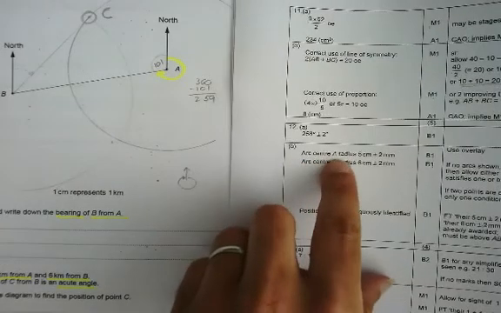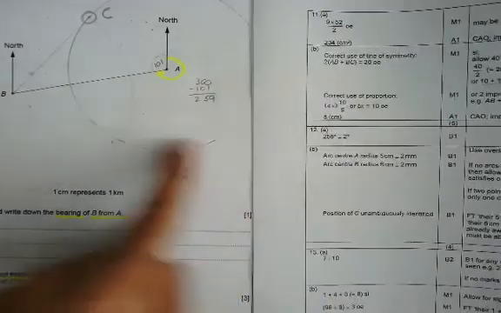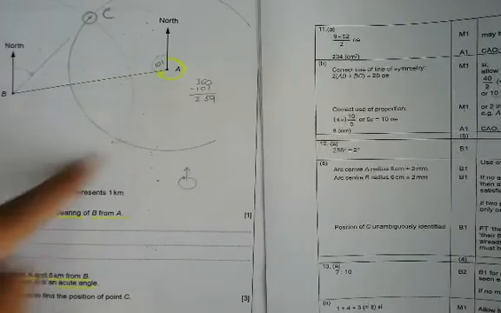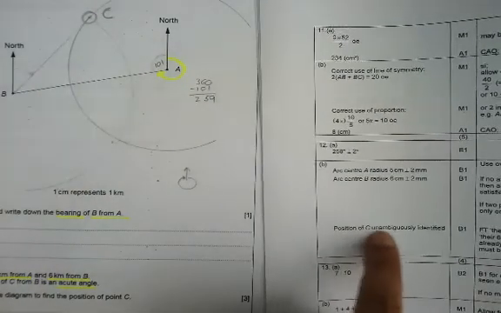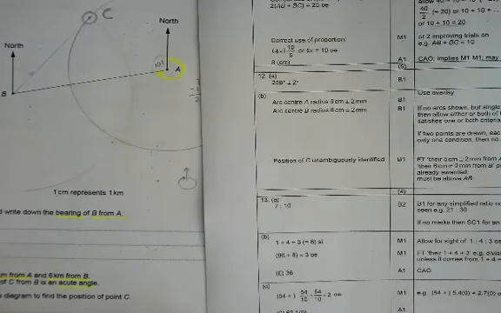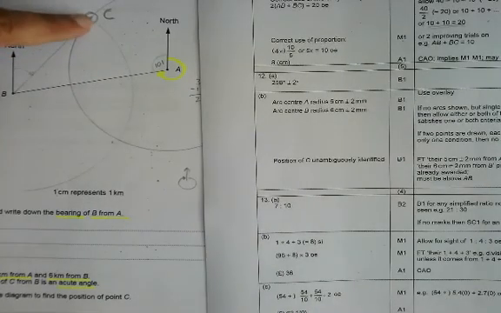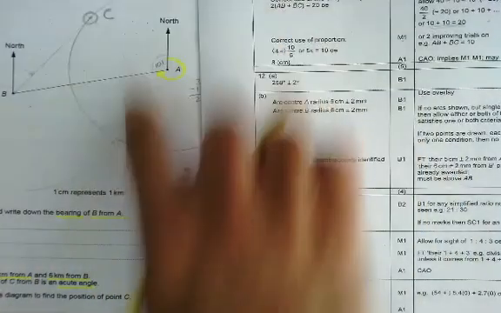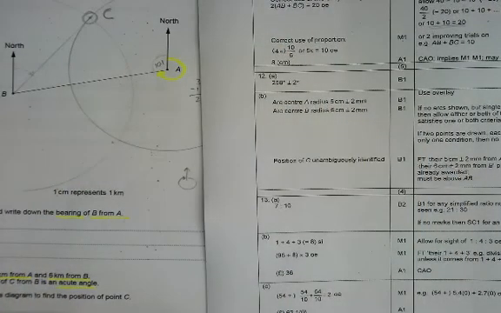Now part B is trickier. Arc centre A, radius 5 centimetres. So that's drawn on that part. Arc centre B, radius 6 centimetres is drawn on that part. And position of C unambiguously identified. What that means is that you have definitely said it's this one. So you would lose that mark if you had just left those 2 things in there. Okay, so that's all of question 12 done.